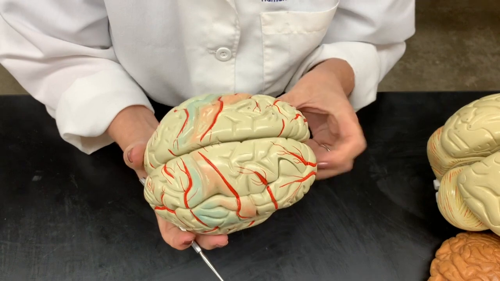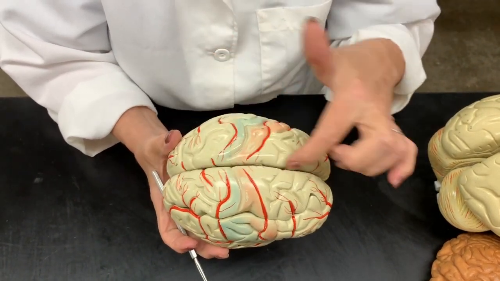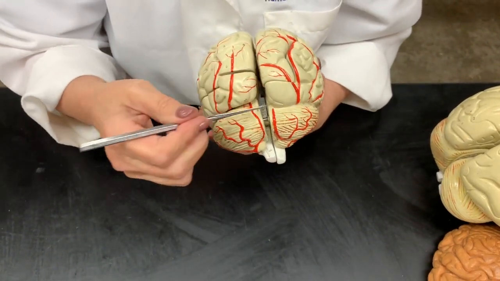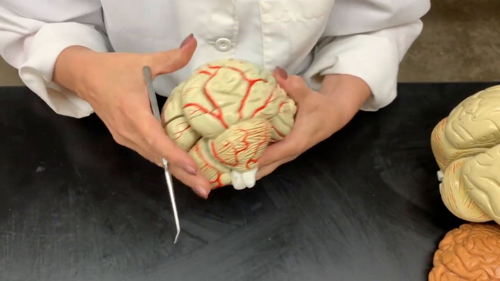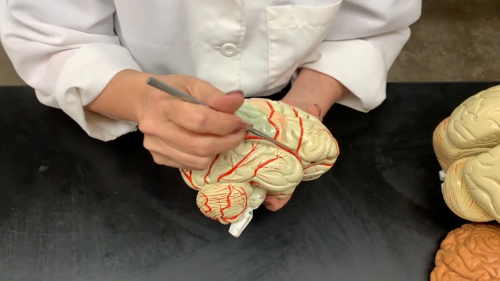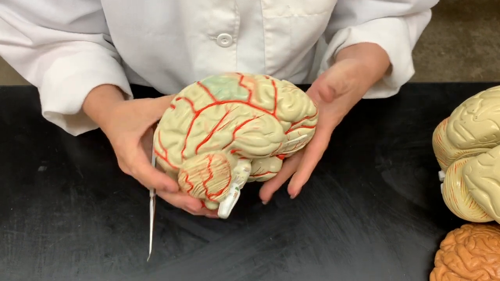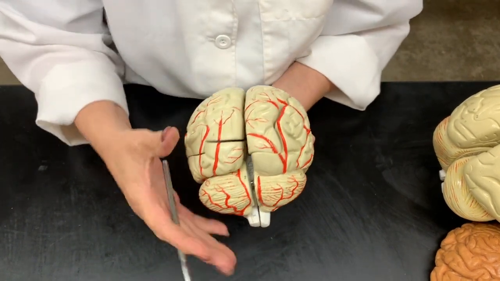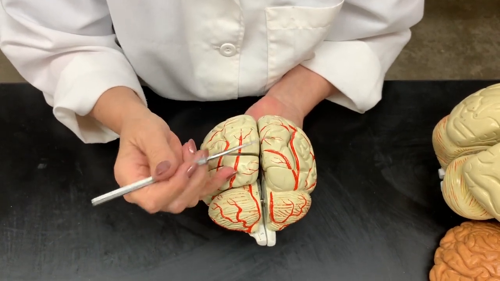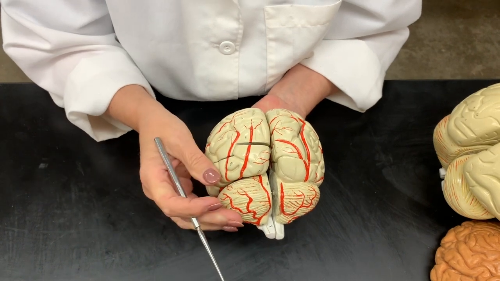The lobes are divided by fissures. Going right down the center, we have the longitudinal fissure. In the back, we have the horizontal fissure. On the side, we have our temporal fissure. And in the back here, dividing our parietal and occipital lobes, is our parietal occipital fissure.